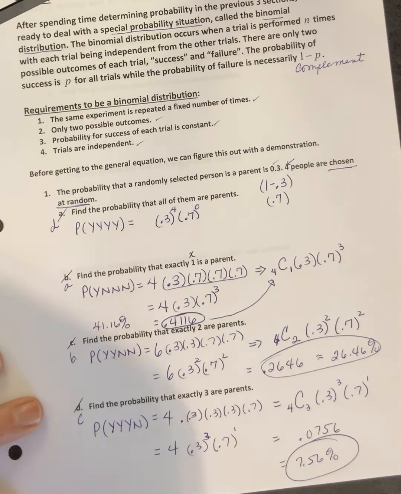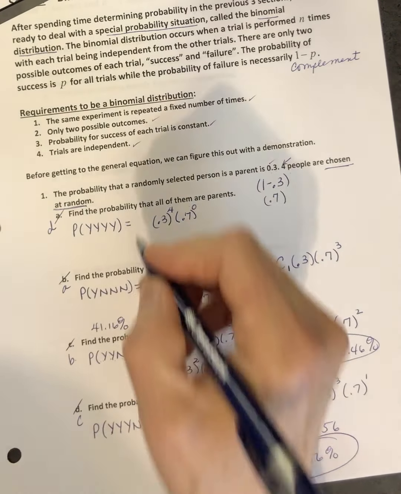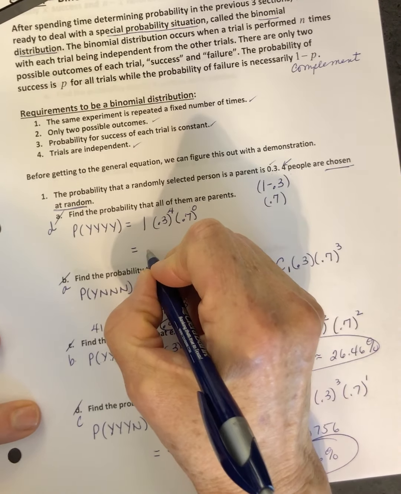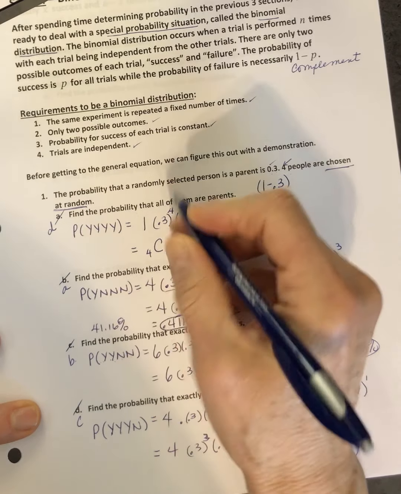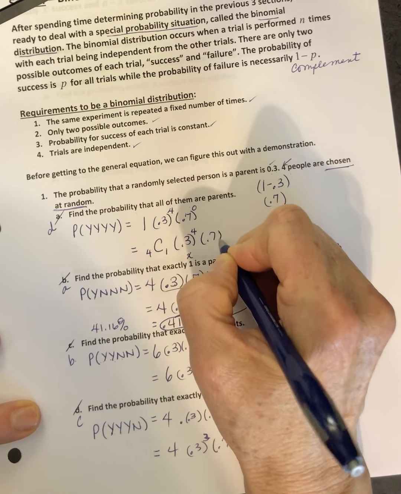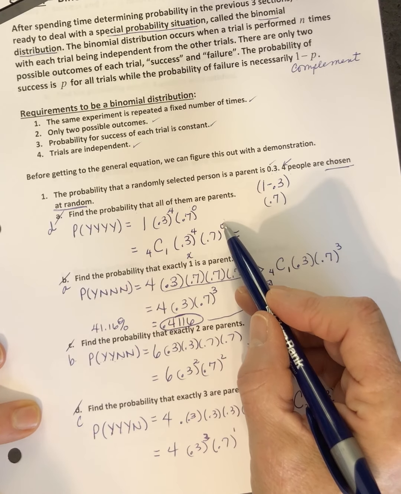Well, how many ways did that happen? That only happened one way. Okay, so the formula then would be 4 choose 4. Okay, so we know that this factor is going to multiply to 1.